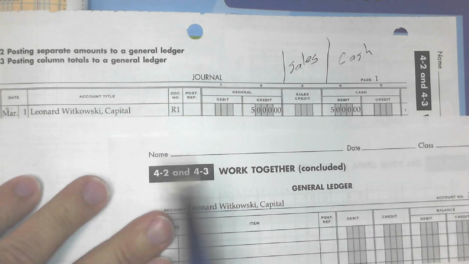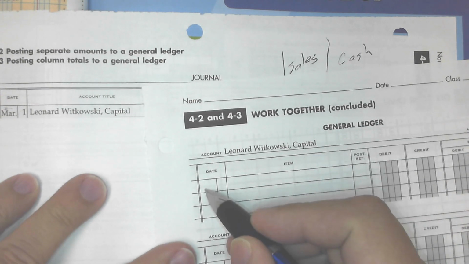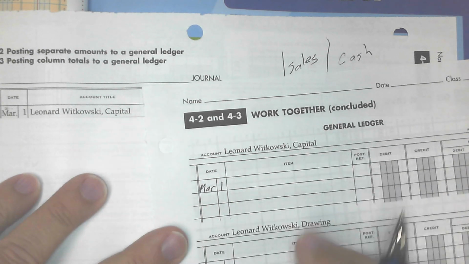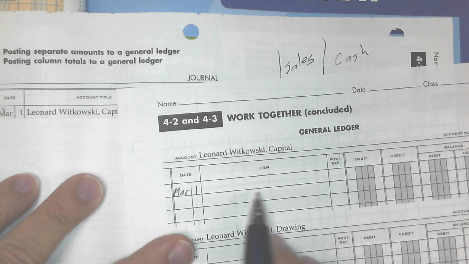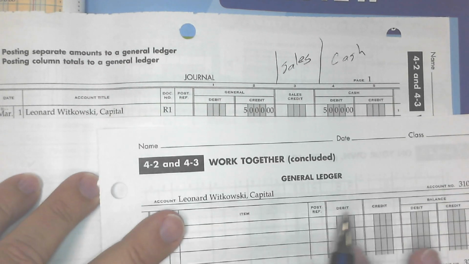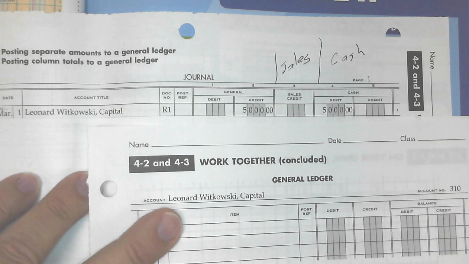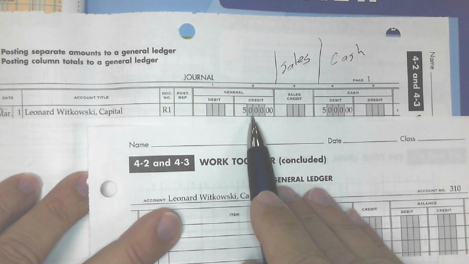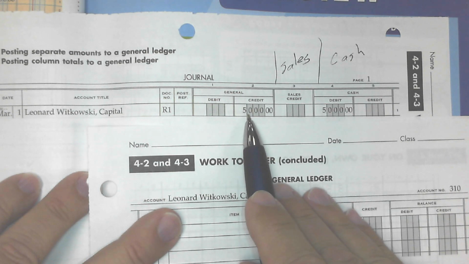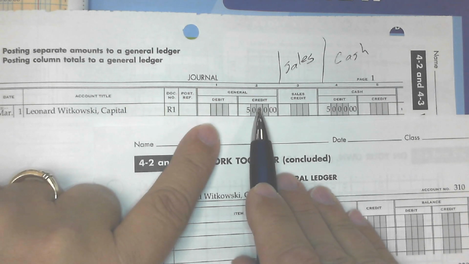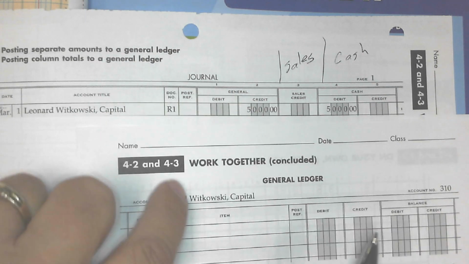So March 1st. We've got our date here, March 1st. We don't need to write anything in here. We can leave that one blank. And then we've got our amount. So our general credit is $5,000.